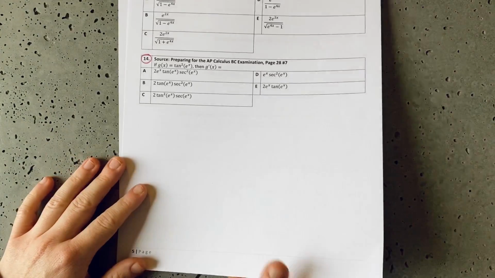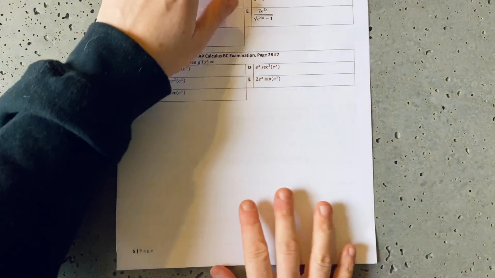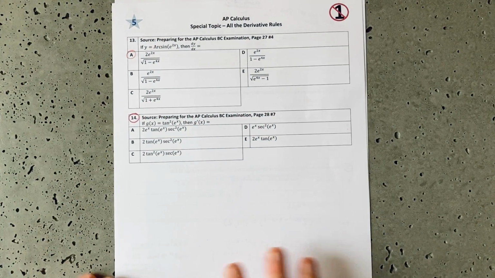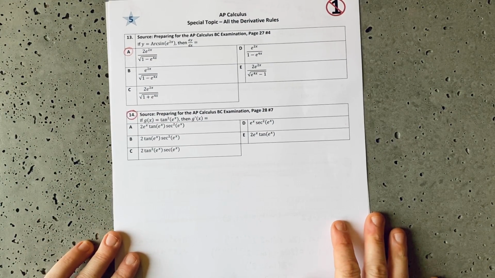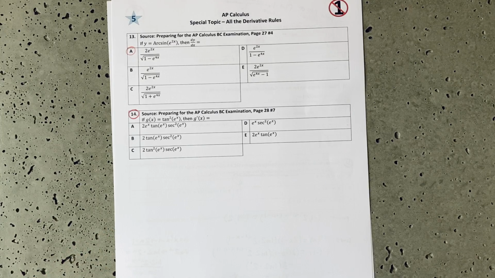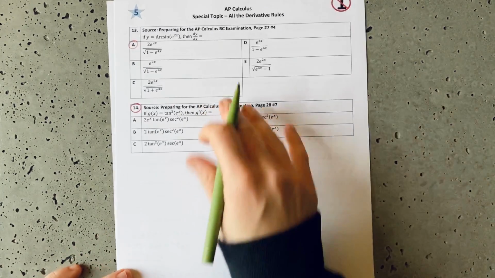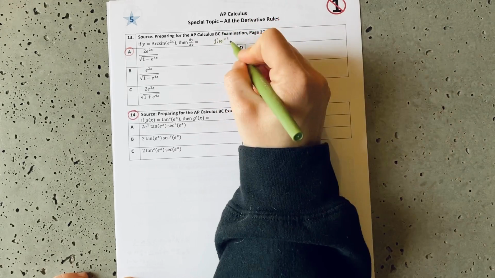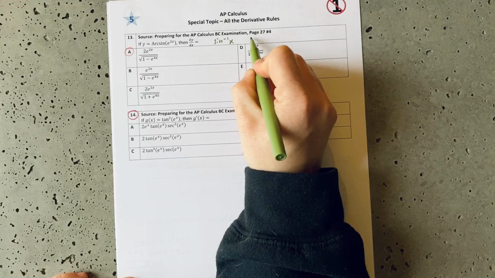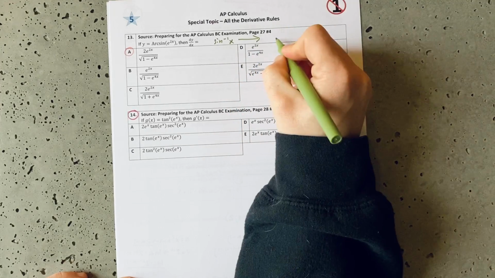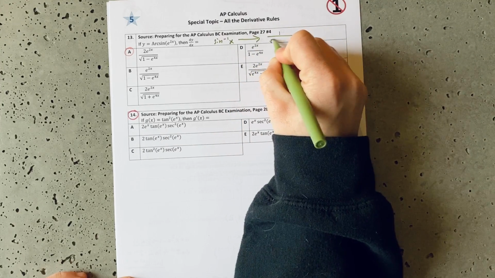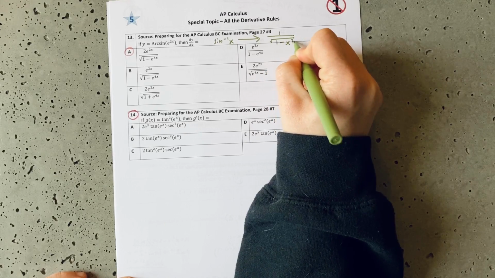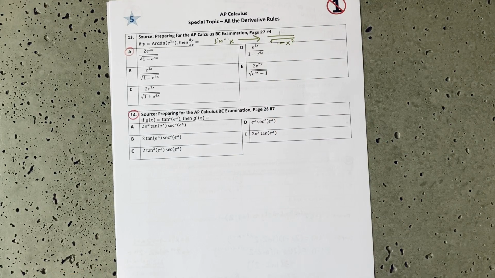Okay, one more problem. I'm not going to do 13. The answer to number 13 is A. You do need to know one important thing for number 13. You need to know the inverse sine. We need to know how to do chain rules. But you also need to know that the inverse sine derivative is 1 over the square root of 1 minus x squared. So just be aware of that. Okay, let's do 14.